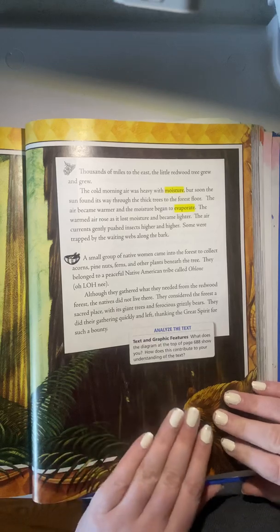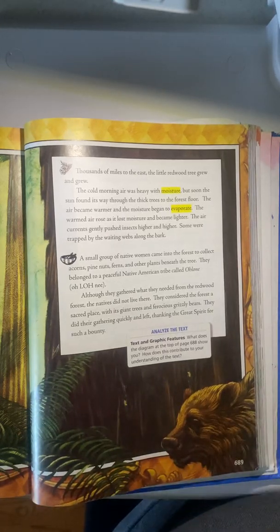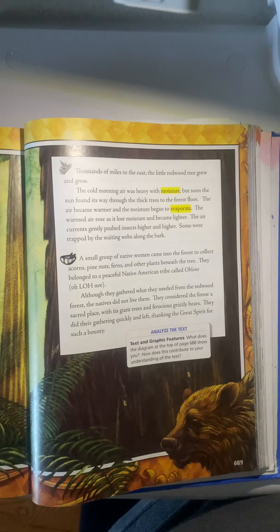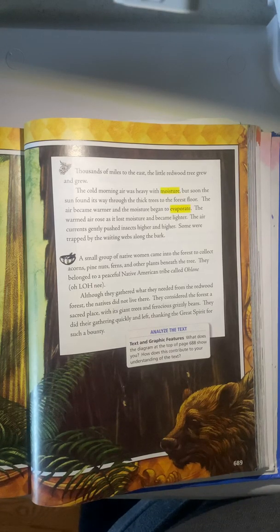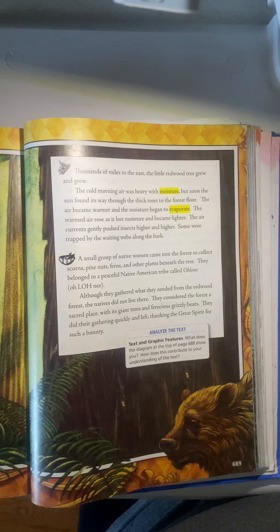The cold morning air was heavy with moisture, but soon the sun found its way through the thick trees to the forest floor. The air became warmer and the moisture began to evaporate. The warmed air rose as it lost moisture and became lighter. The air current gently pushed insects higher.